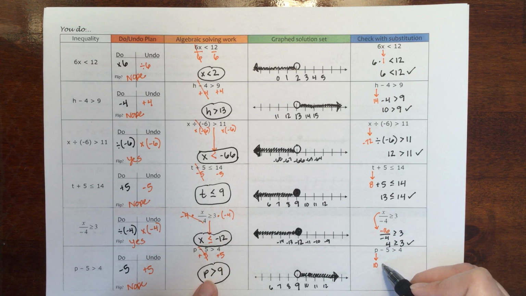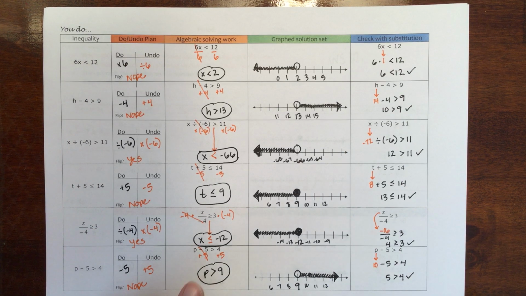Finally, I need a p that is greater than 9. I just picked 10. And my statement is 5 is greater than 4. That's a true statement, so I feel good about picking a p that was greater than 9.